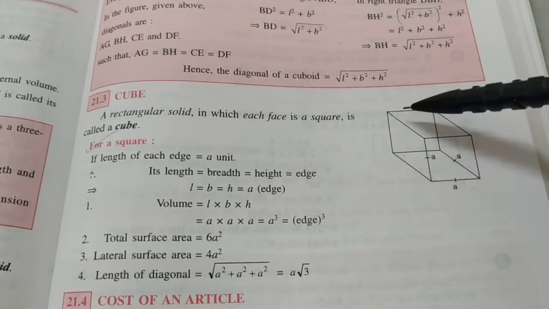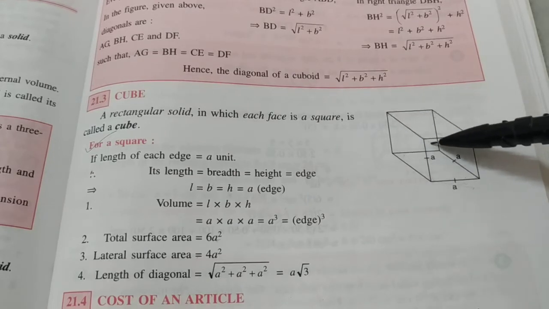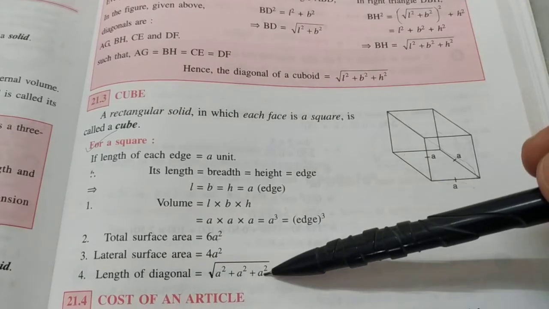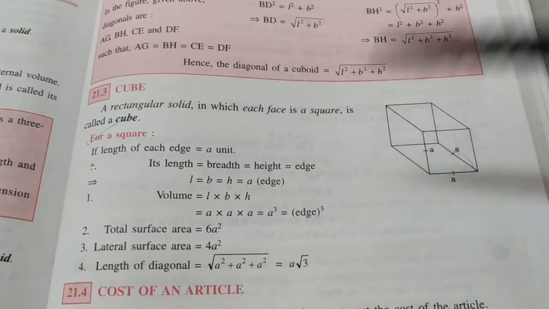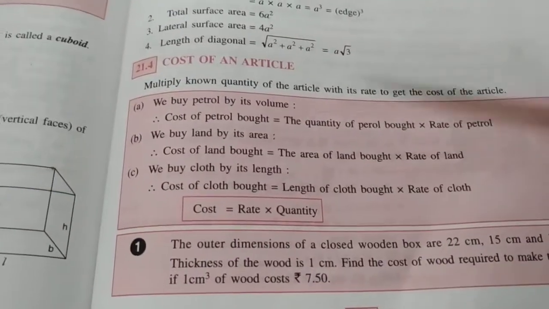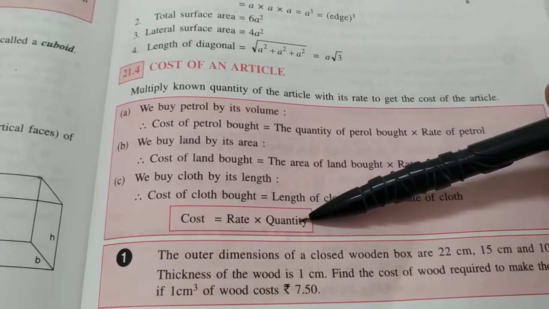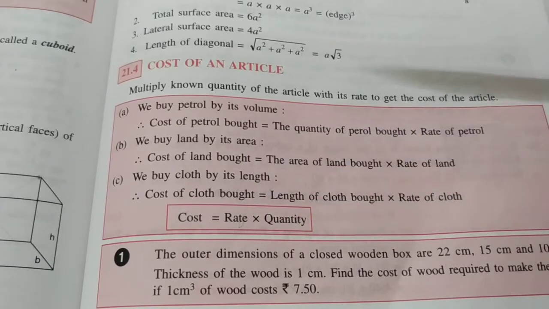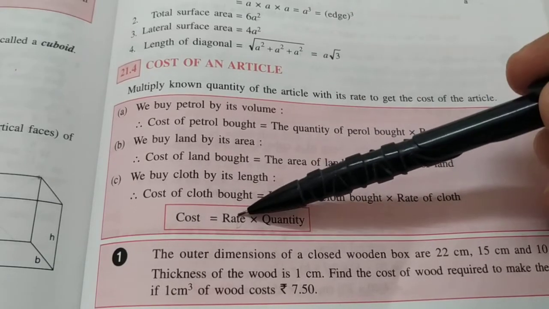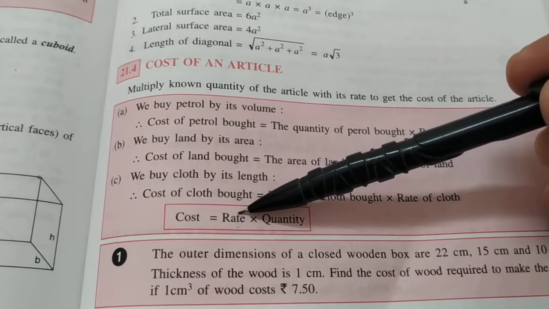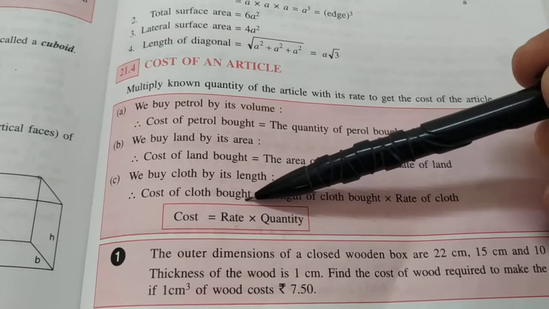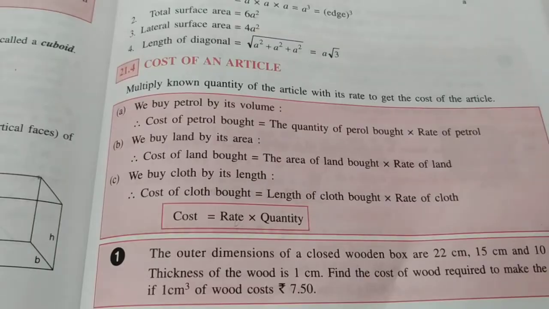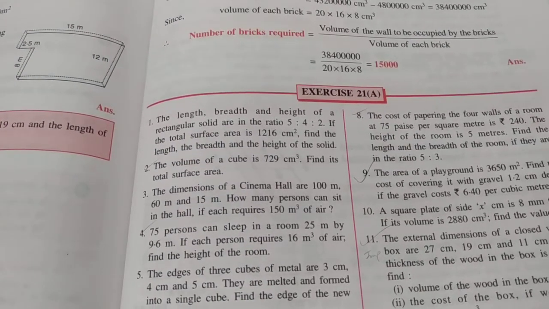And length of diagonal again is from one corner to the farthest corner. So that will be square root of A square plus A square plus A square, which becomes A into root 3. Now remember, cost of anything is always the rate multiplied by the quantity, which could be rate into volume or rate into area. It all depends on the unit of the rate. That is a big hint. If they've given the rate as say rupees 10 per meter square, that means we have to multiply with area. If they've given the rate as rupees 10 per meter cube, that means we have to multiply it with the volume. Now let's start with exercise 21A.